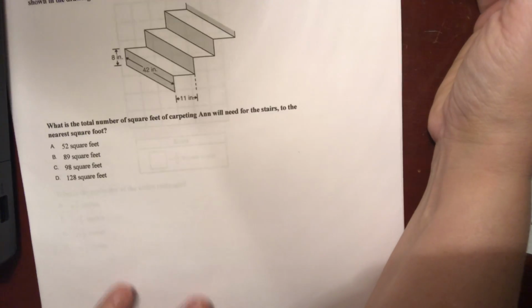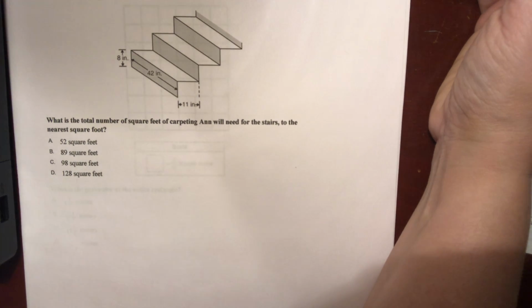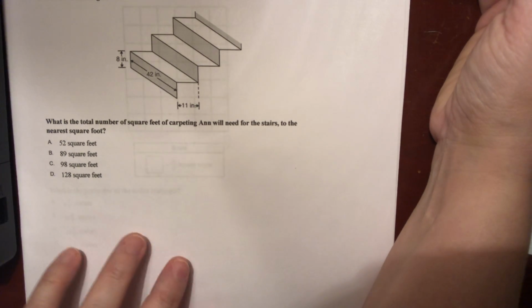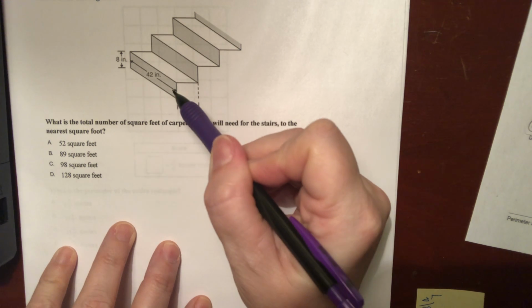Anne is planning to replace the carpeting on the staircase in her house. The staircase has 16 steps, each with a rise of 8 inches, a run of 11 inches. Each step is 42 inches wide, as shown in the drawing below. What is the total number of square feet of carpet Anne will need for the stairs to the nearest square foot?